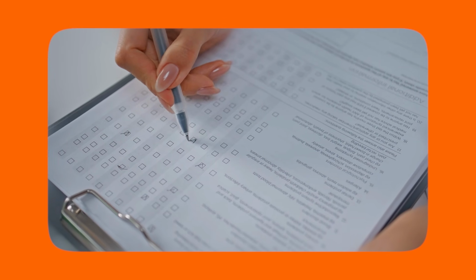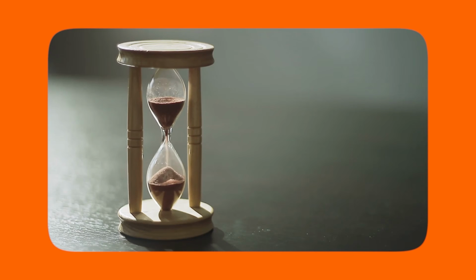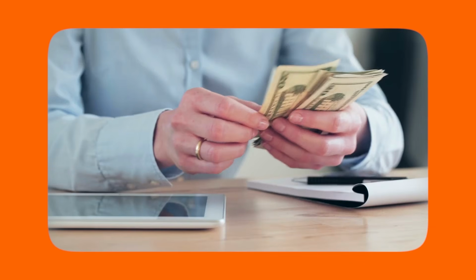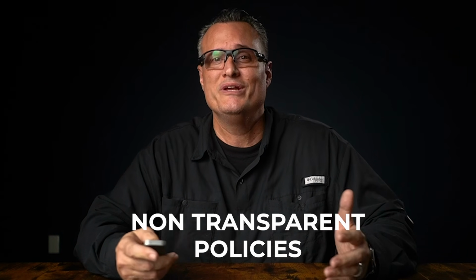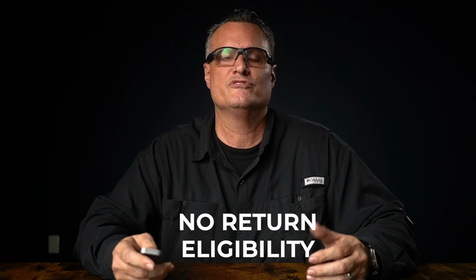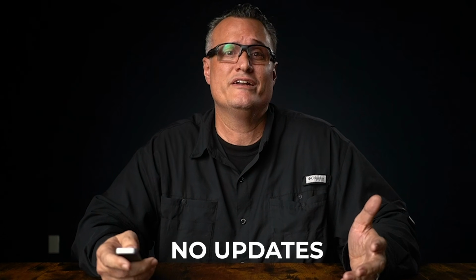The process is way too complicated. Filling out forms, finding a shipping carrier, waiting for weeks, it's exhausting, and nobody's cash flow is going to allow for it. It's cost prohibitive. For international returns, you often have to pay for shipping out of pocket. Policies aren't transparent. Some platforms don't even make it clear if you're eligible for a full or partial refund. And then they don't provide updates on your return status. These are all real frustrations. That's why Alibaba.com designed Easy Return to eliminate these issues and make returns effortless.